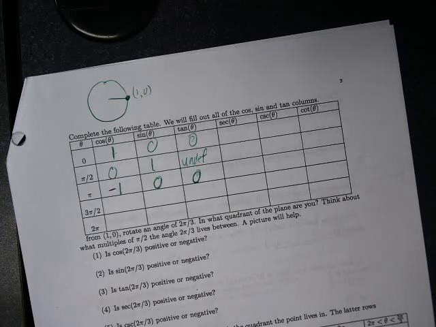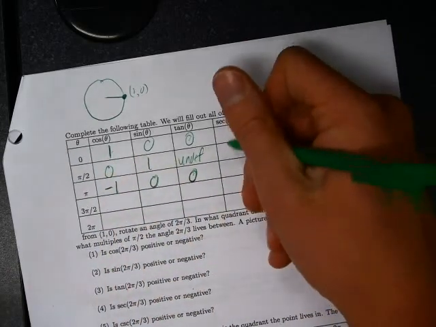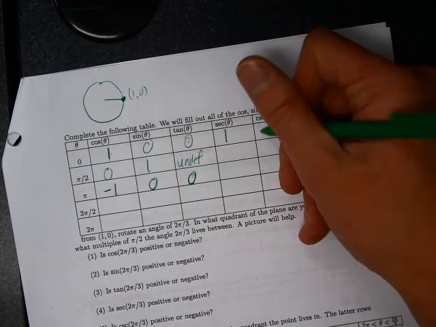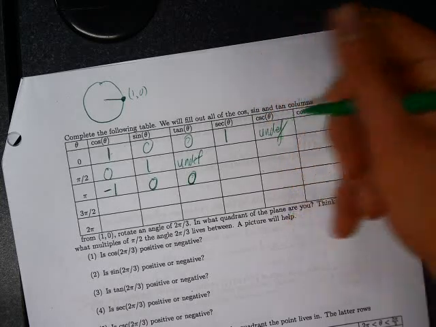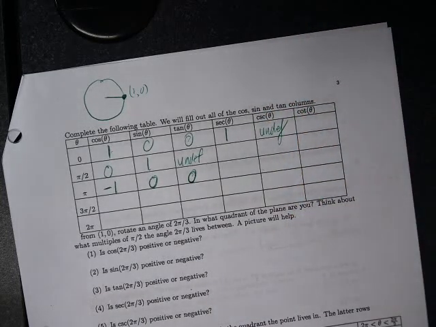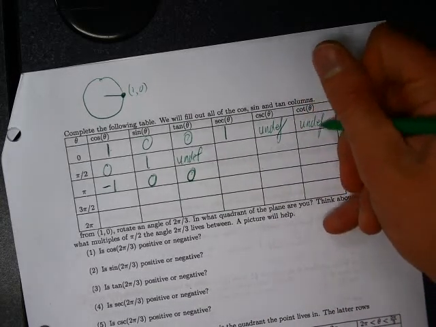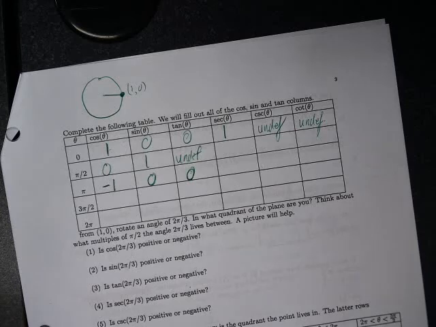What's the secant of 0? 1, because it should be 1 over x. X was 1, so secant is 1. What's the cosecant of 0? Undefined, because it wants to be 1 over 0. What's the cotangent of 0? Also undefined. Cool. Let's play the same game for some other angles: 3 pi over 2 and 2 pi.